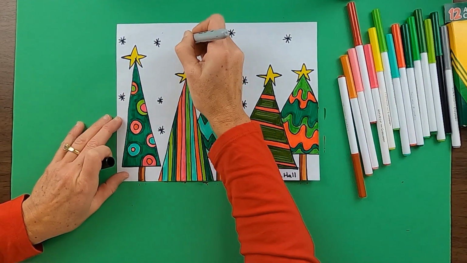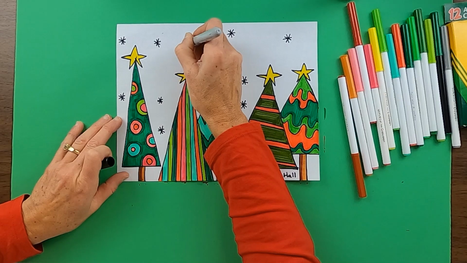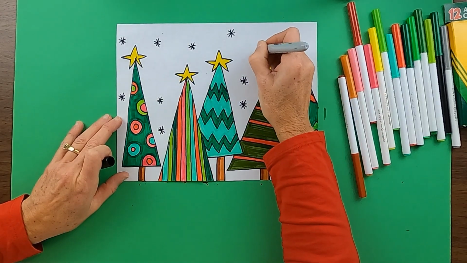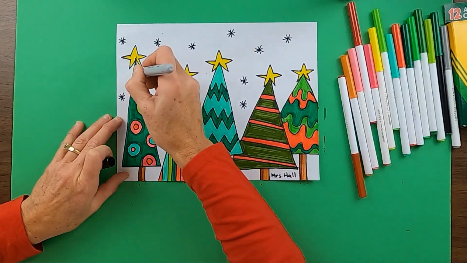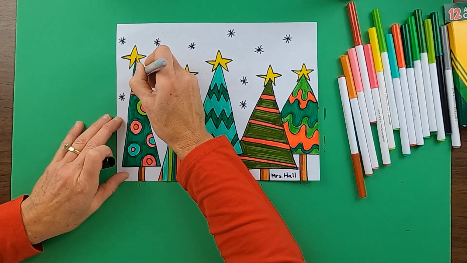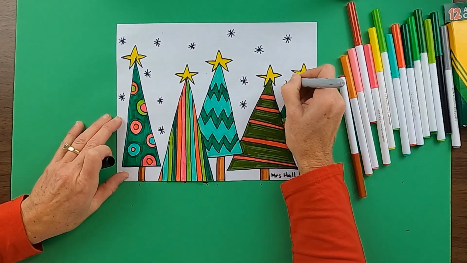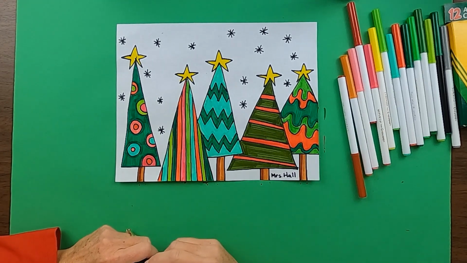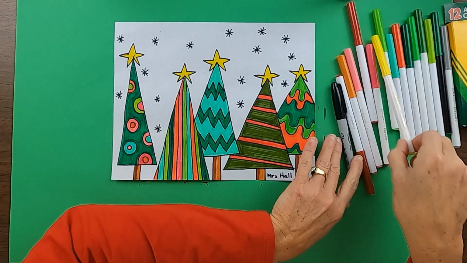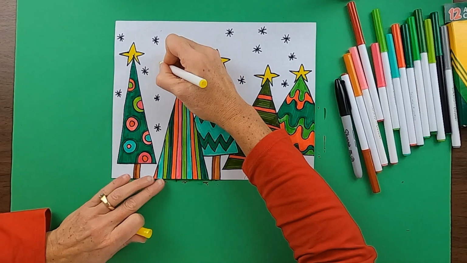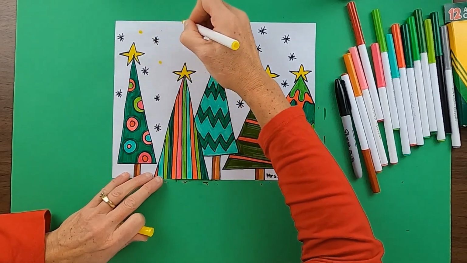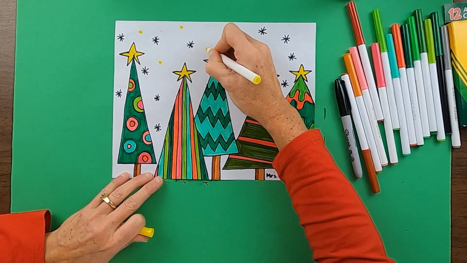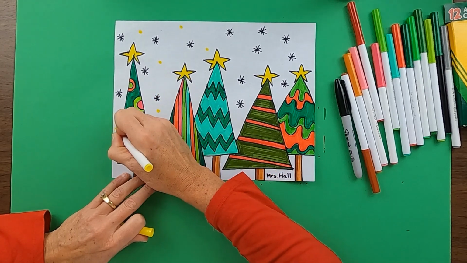Now these trees definitely are not realistic. This is an example of faux or fake art. These are definitely fake trees. Are you done? Or could you even add more? I'm going to use some yellow, and I'm going to add some circles for additional stars.